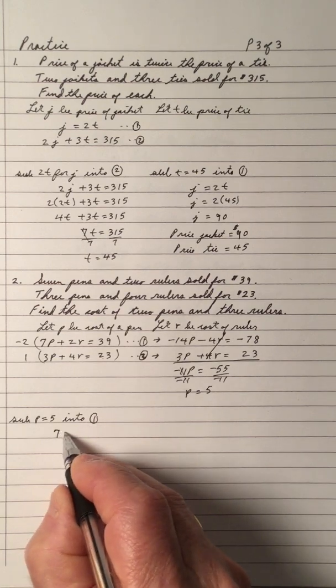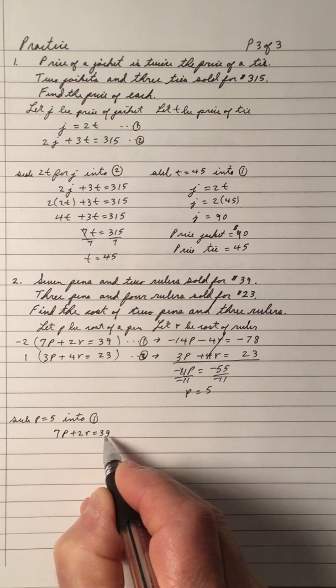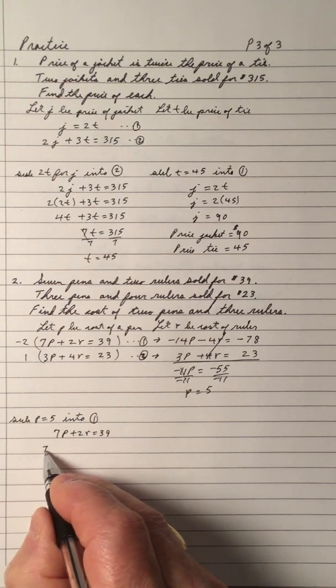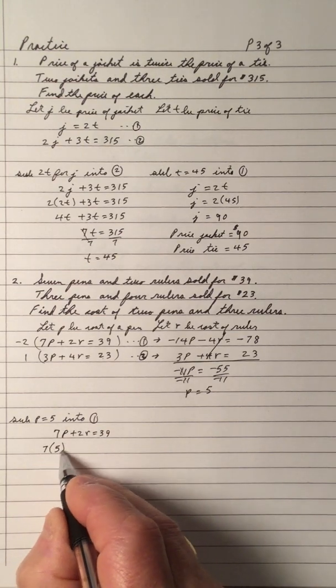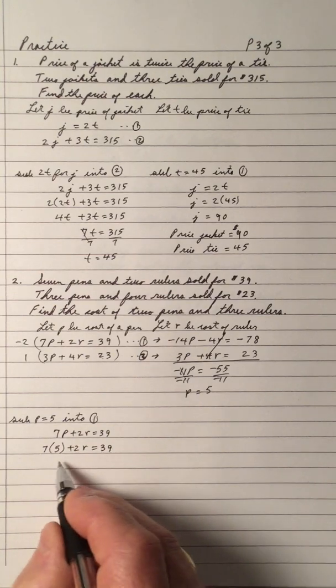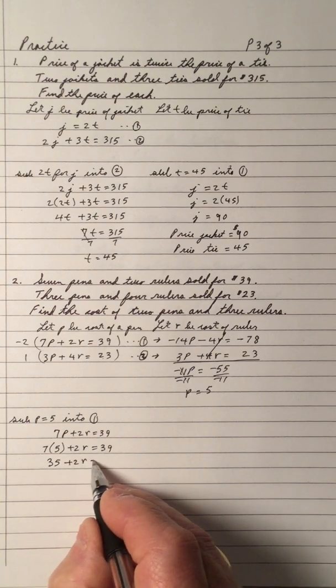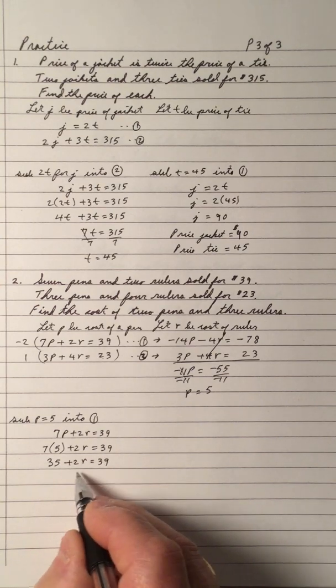So write down number 1. There it is. Now p is 5, so I'm subbing 5 for p. Multiply gives me 35 plus 2r equals 39.